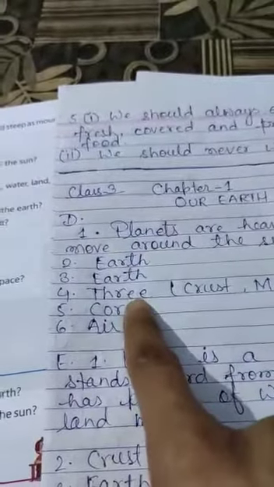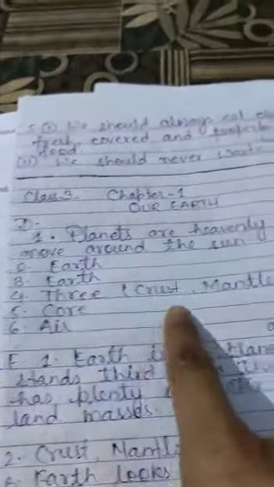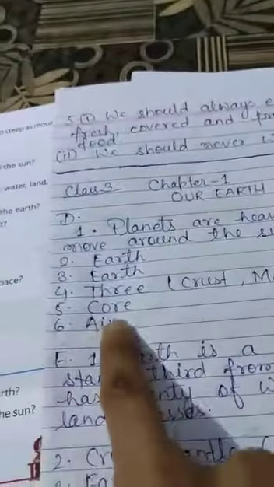Fourth question, how many layers is the earth made up of? So three layers. Earth is made up of crust, mantle and core. Okay, which is the deepest and hottest layer of the earth? So the answer would be core, right? Fifth and sixth question, the last of this D section. What is the thing we cannot see but we can feel? So the answer would be air.